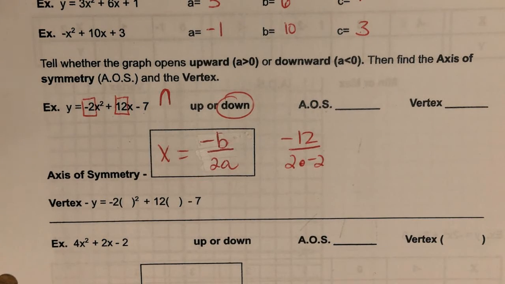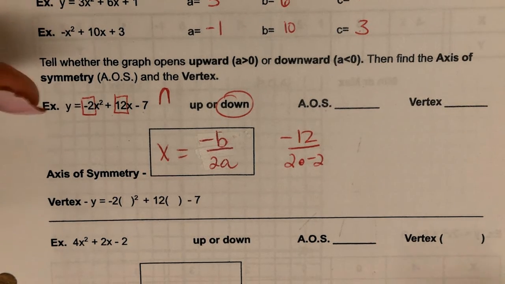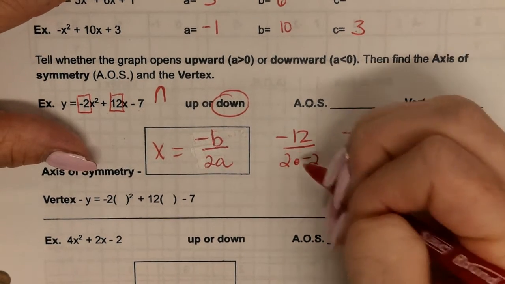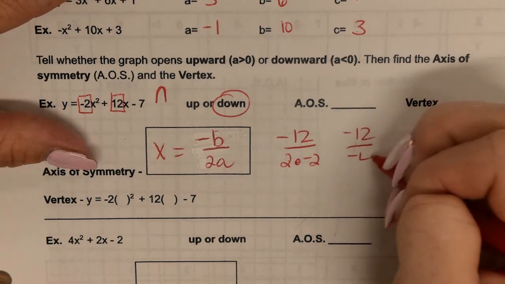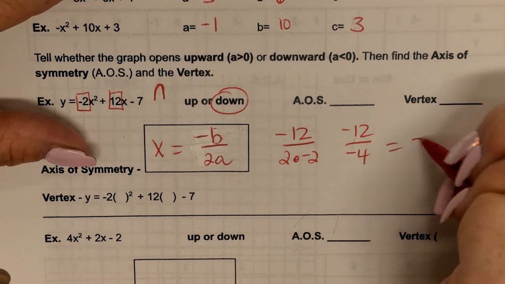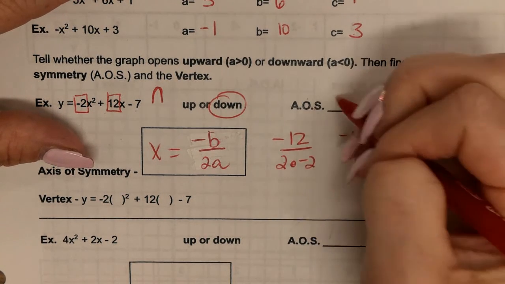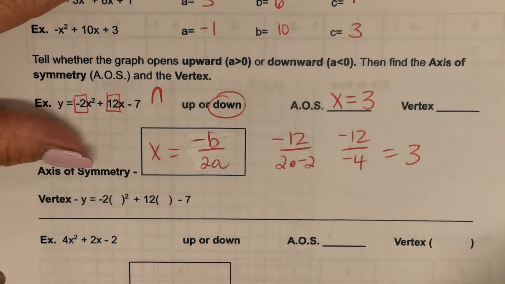And that's going to give me the axis of symmetry. So I have -12 over, well, what's 2 times -2? And what's -12 divided by -4? 3. So the axis of symmetry is x equals 3.